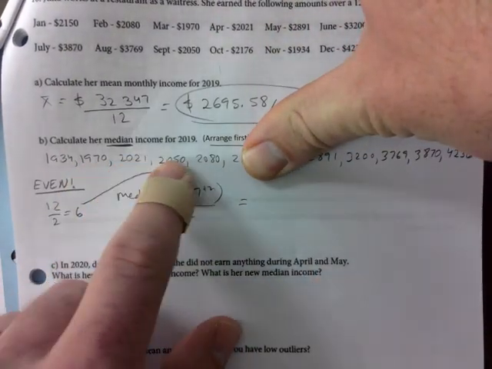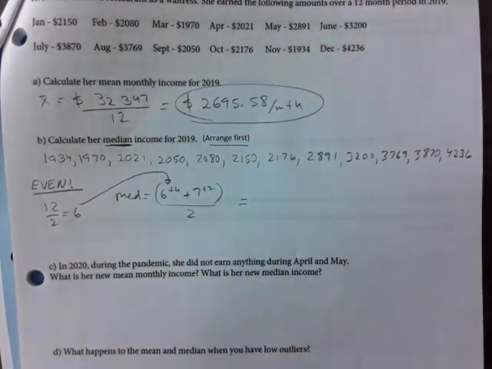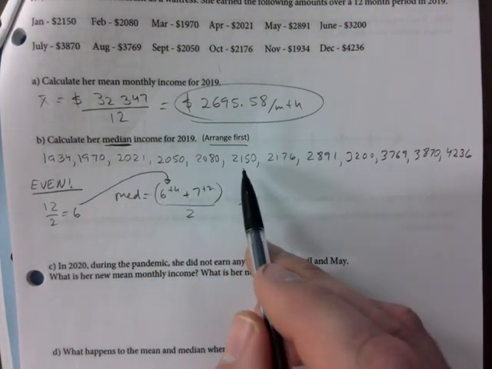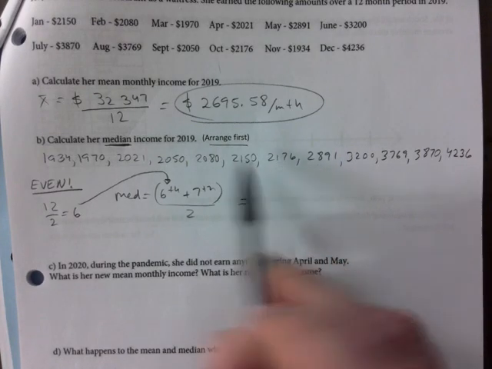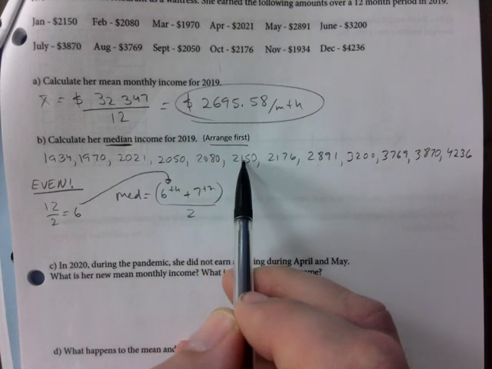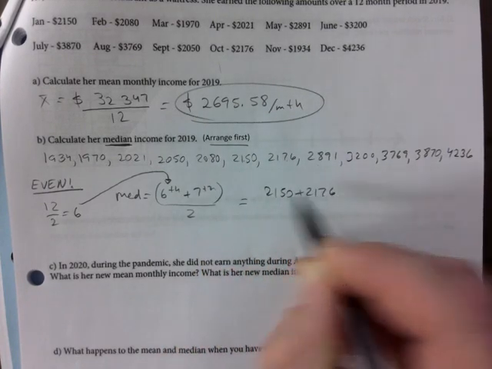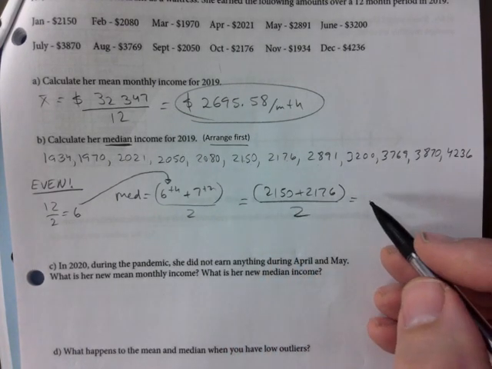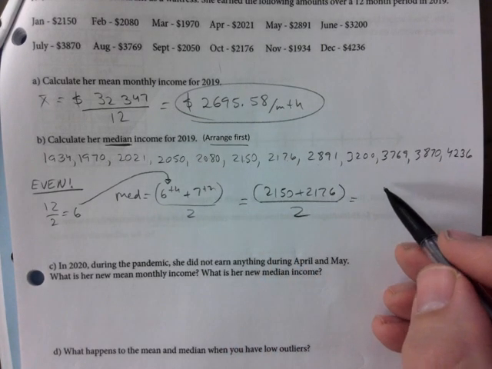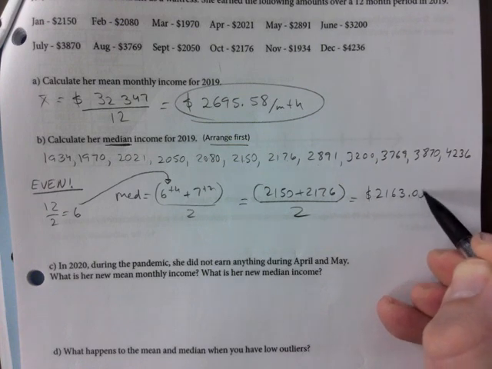It's like 1, 2, 3, 4, 5. All right. 1, 2, 3, 4, 5. I have 5 numbers on either side. So yes, these are the two numbers you should be considering. So 1, 2, 3, 4, 5, 6, 7. So it's 2150 plus 2176. And so you add that and you get 2163 on the nose, right?